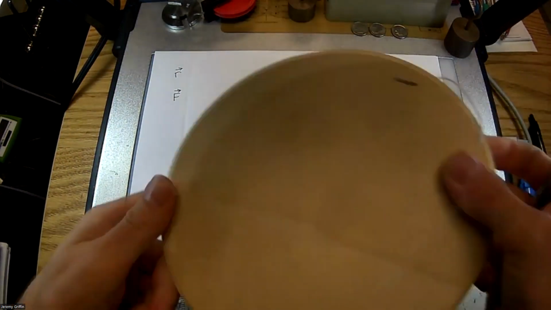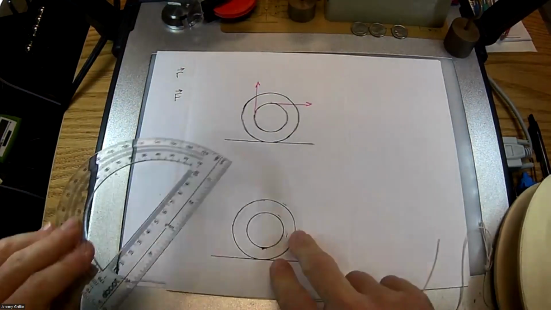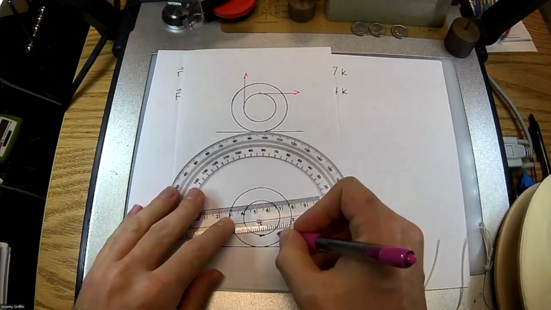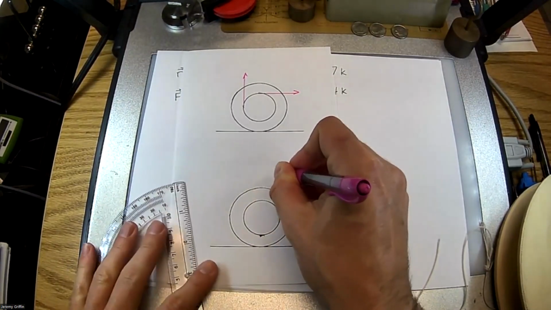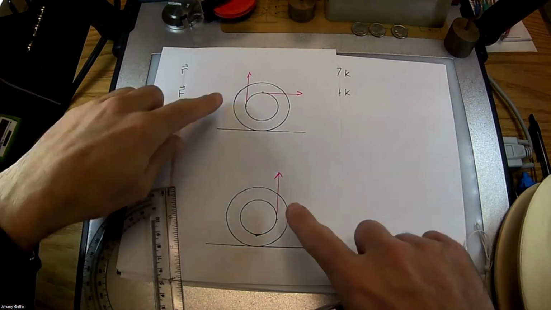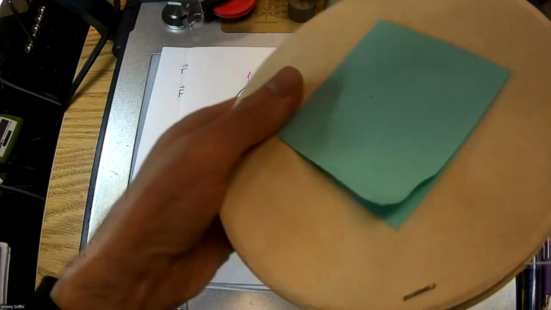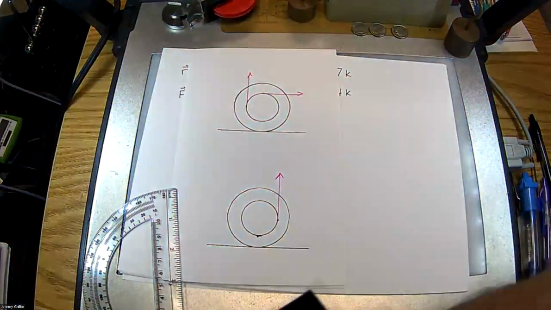Now, what if I put this whole thing upside down, so the string's wrapped around the other way? How about if I pull straight up here? Do you guys think this is going to go counterclockwise to the left? Maybe it's just the mirror version of what we started with, so that should be true. Yeah, okay. So symmetry, counterclockwise to the left.